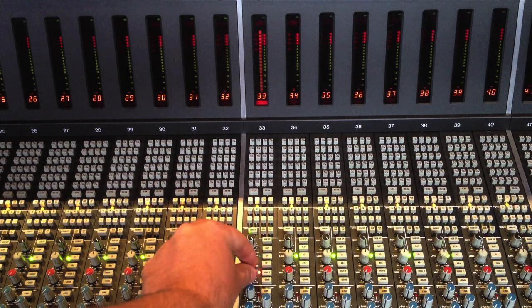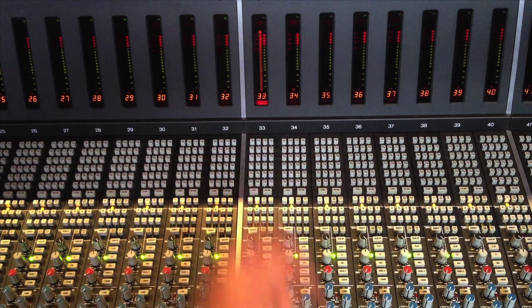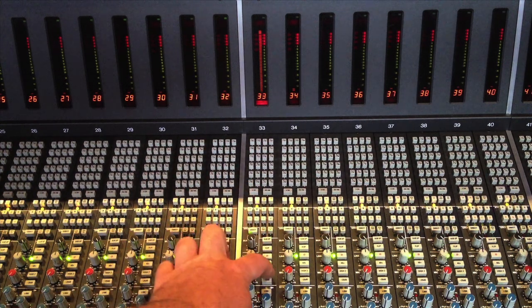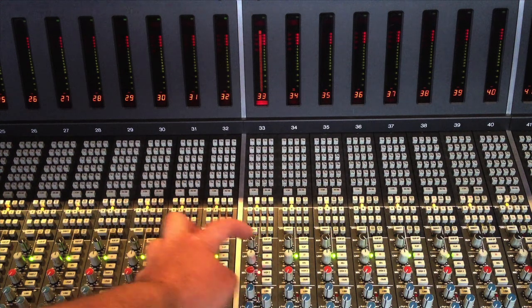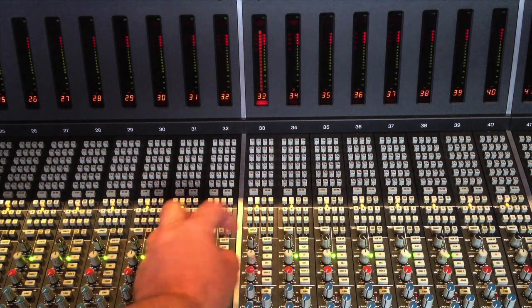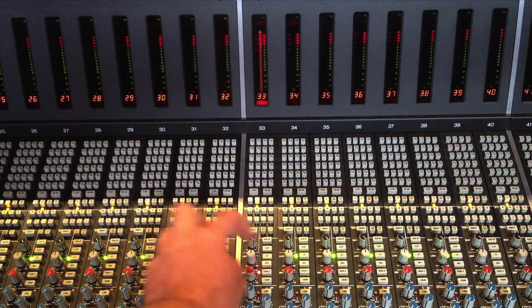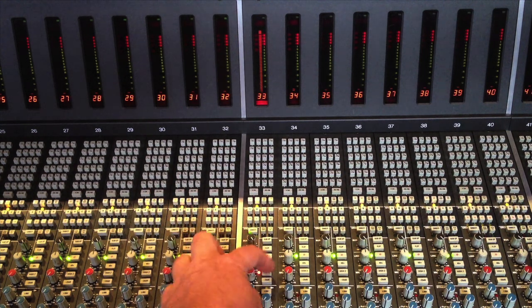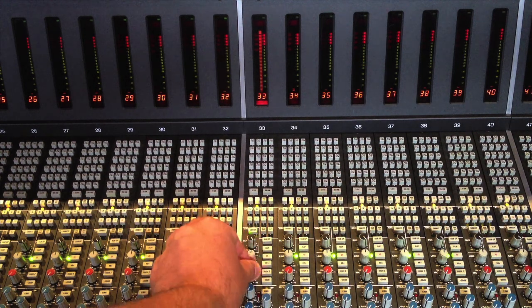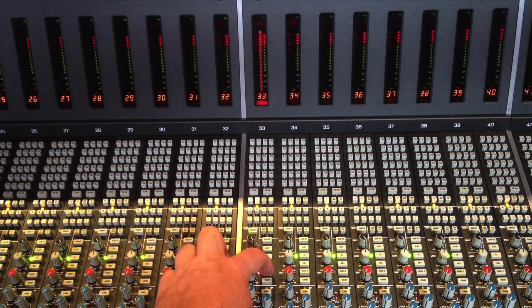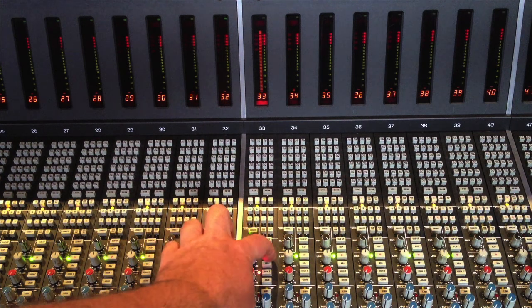If I use the different combinations of polarity inverts, that switch has very, very little impact changing the impedance of the mic pre-input.